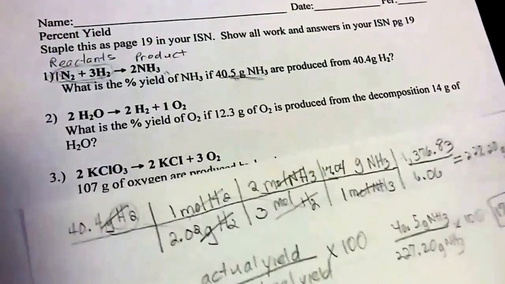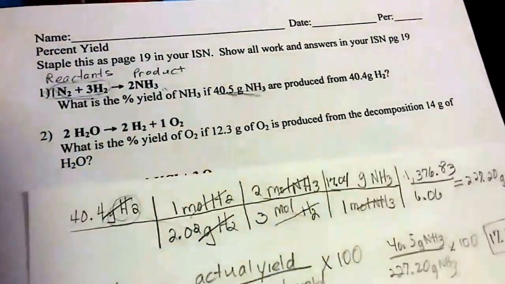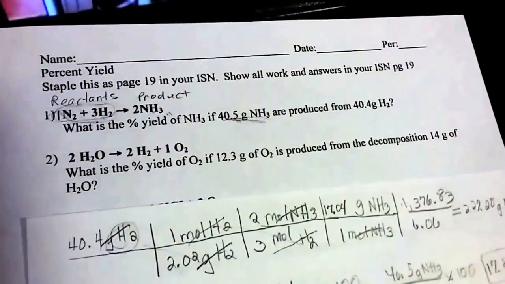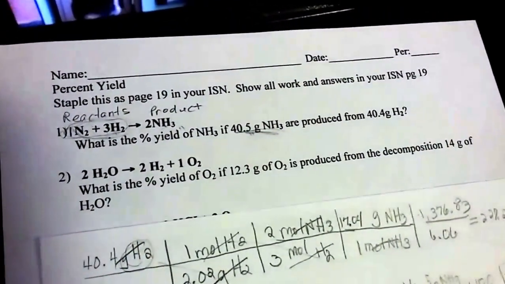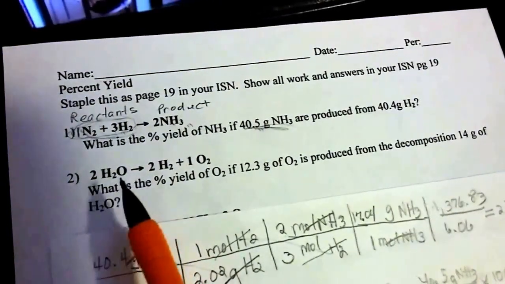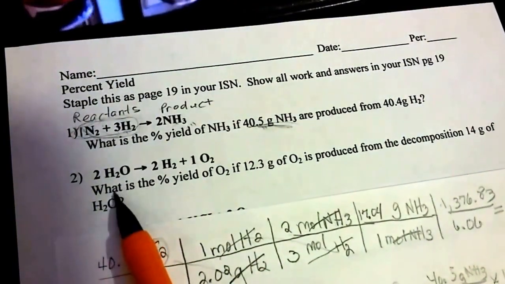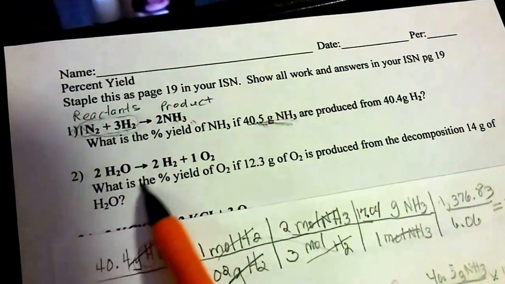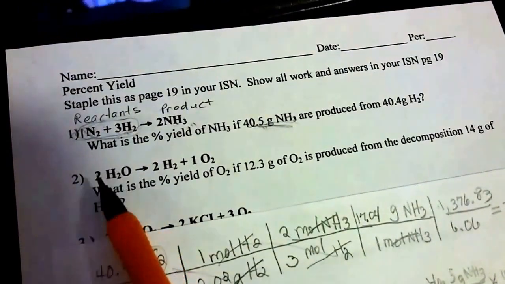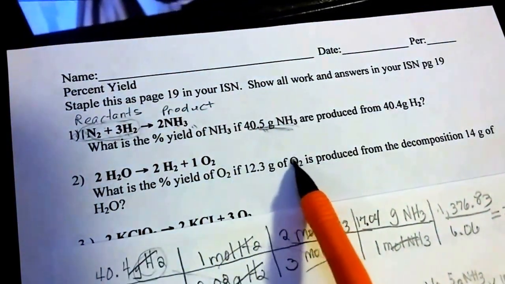The only thing that I think you're going to have problems with is trying to figure out which number do I use first. And like I said before, if you focus on which ones are reactants and which ones are products, remember that your given is always going to be whatever your reactants are. So in this case, on this side, it's H2O. So whatever number H2O is attached to, that's the number you want to start off with.